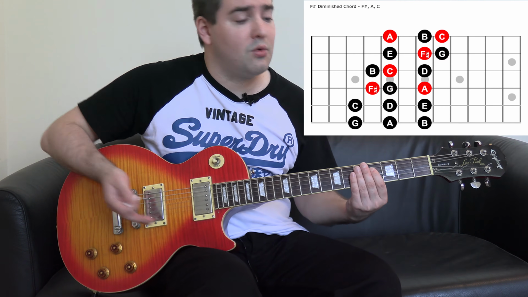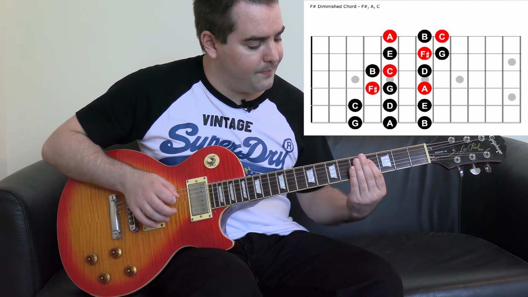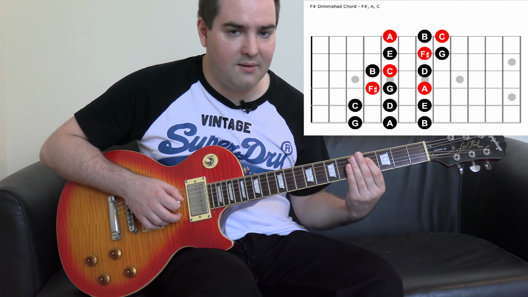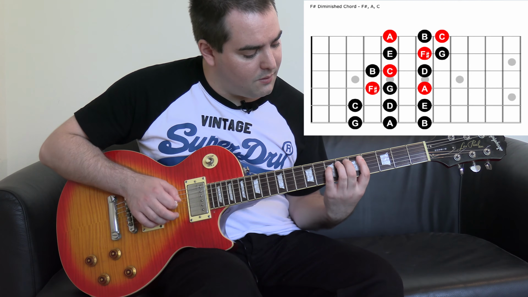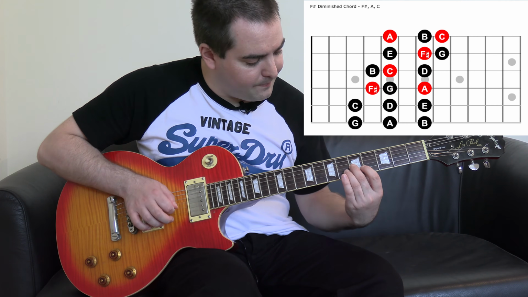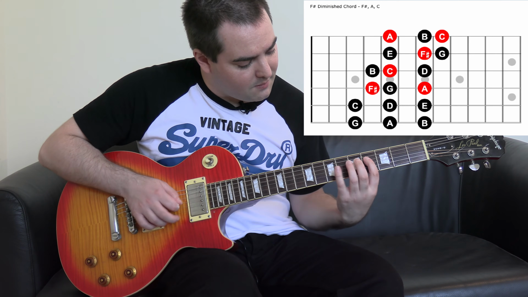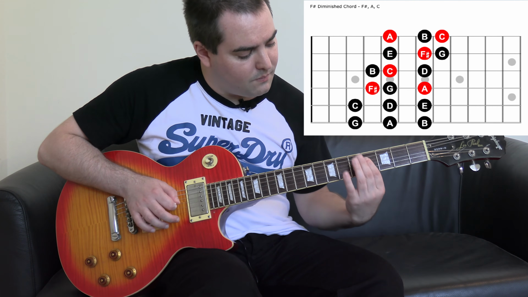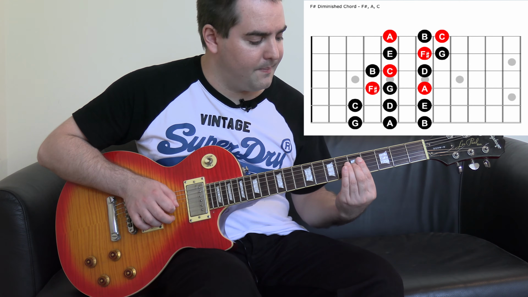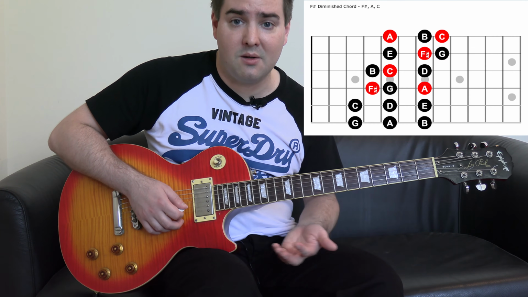So let's see what notes make up an F sharp diminished chord. We've got F sharp, miss out G, we'll go to the next note in the scale, that's A, so F sharp and A. Then miss out that B, but go to C. F sharp, A, C. And with that knowledge you could play an F sharp diminished chord, okay?